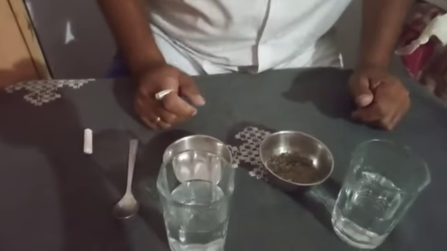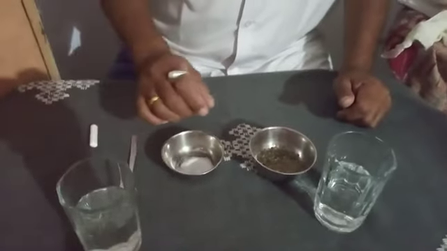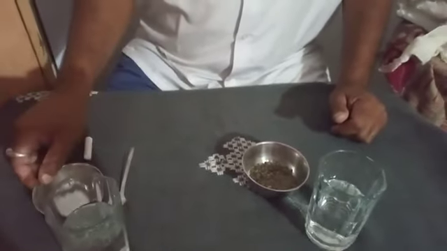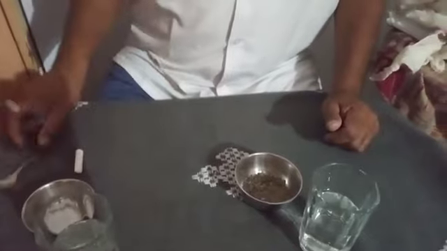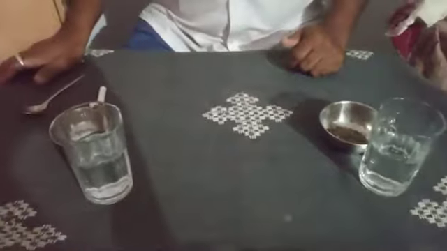So students, we will take one glass of water and salt here, and another glass of water and sand or soil. So we will learn about the homogeneous and heterogeneous mixture.